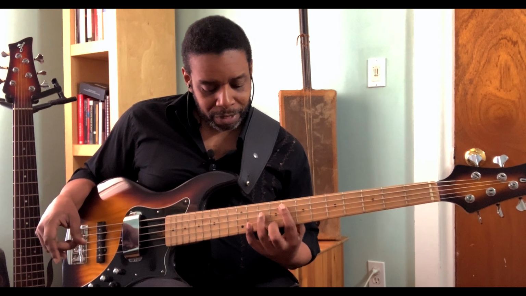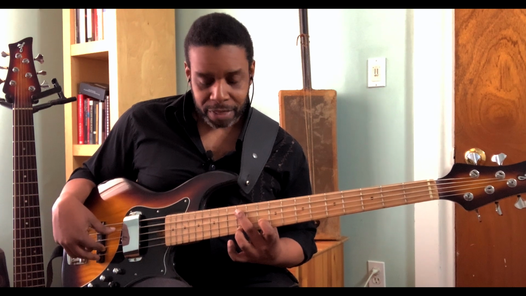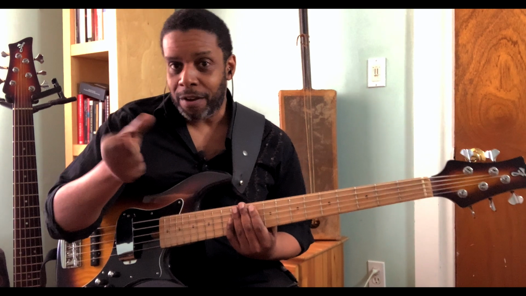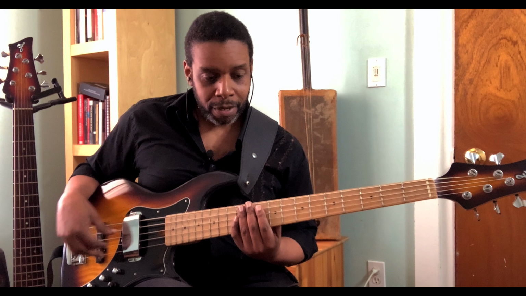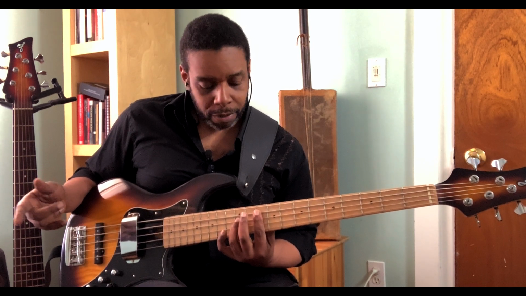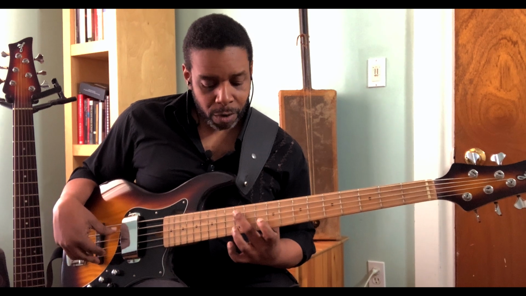Now check it out. I can go down to the root position of the 1 chord, but the second inversion of that 1 chord is going to sound great, and it's right there at the 12th fret. And it sounds beautiful. So then I can think of this other way of playing a 2-5-1 chord progression, where I have the root position of the 2 chord, the second inversion of the 5 chord, and the first inversion of the 1 chord.